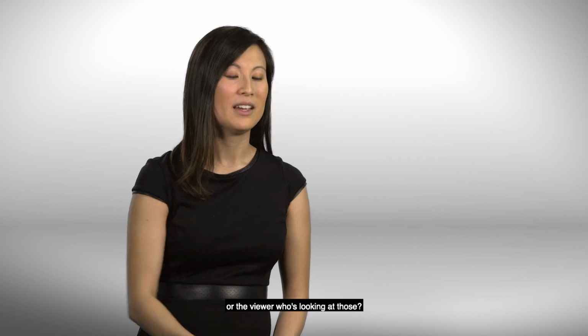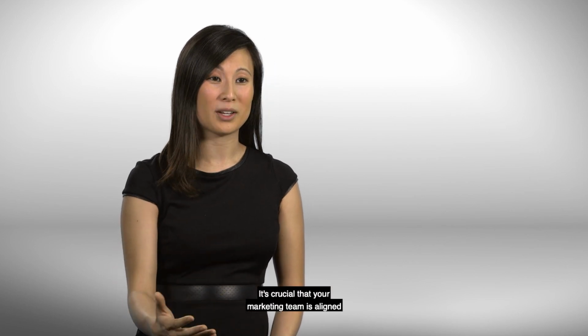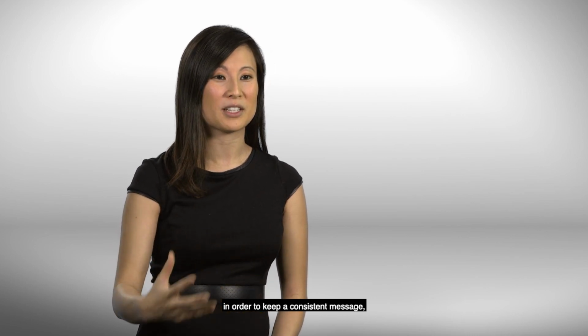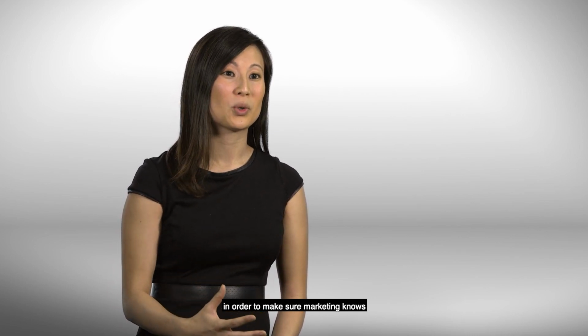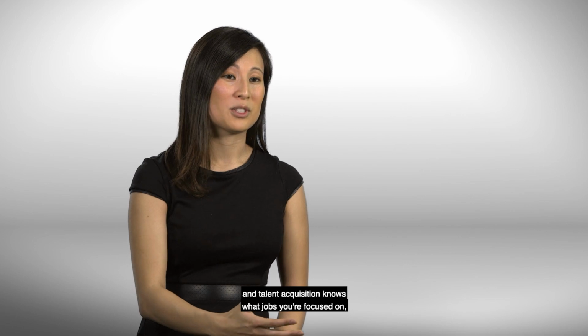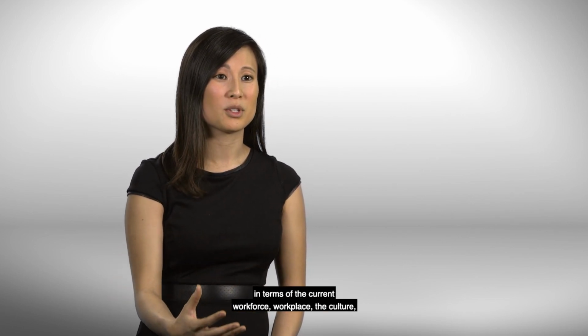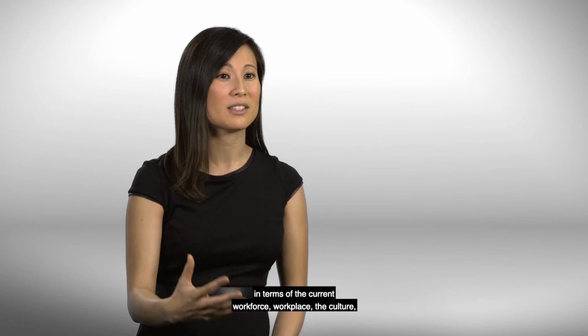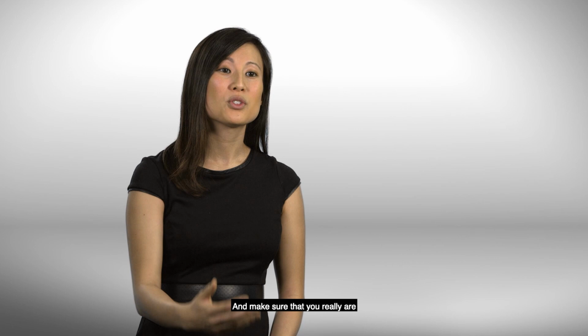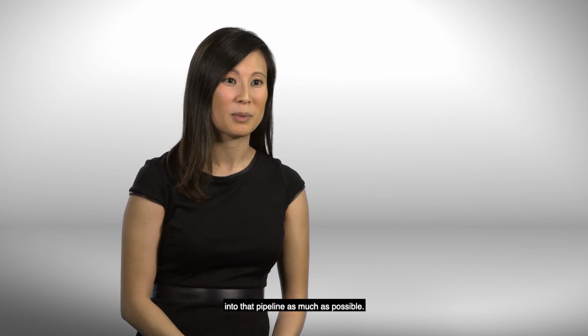It's crucial that your marketing team is aligned with your talent acquisition team in order to keep a consistent message, in order to make sure marketing knows and talent acquisition knows what jobs you're focused on, what needs to be portrayed in terms of the current workforce, workplace, the culture, diverse and inclusive representation, and make sure that you really are attracting diverse candidates into that pipeline as much as possible.